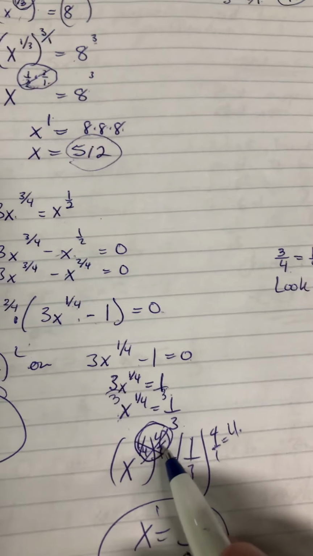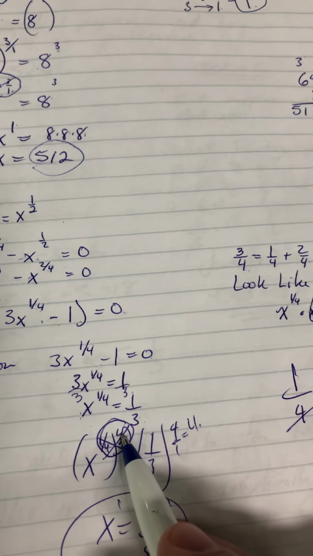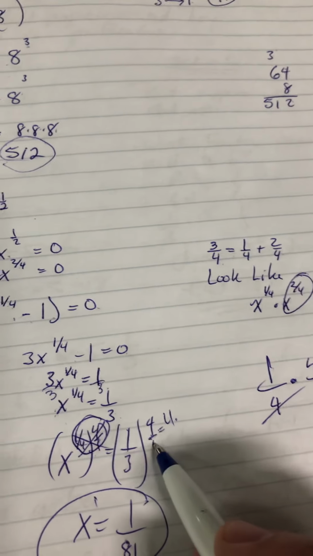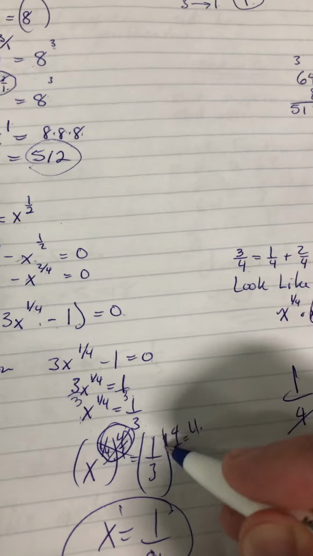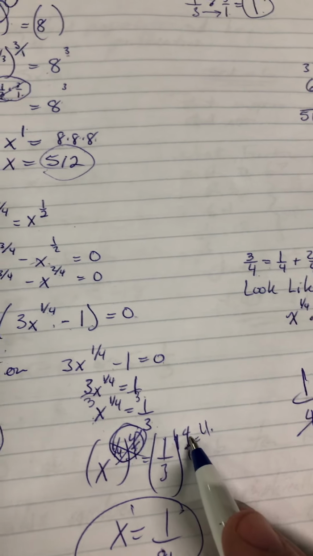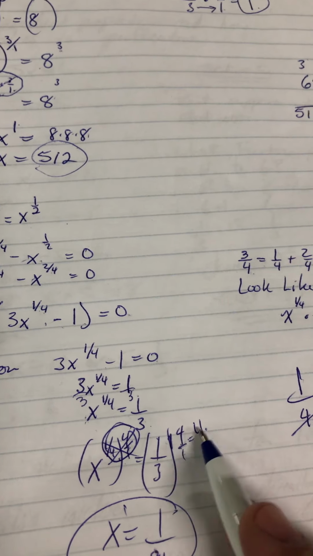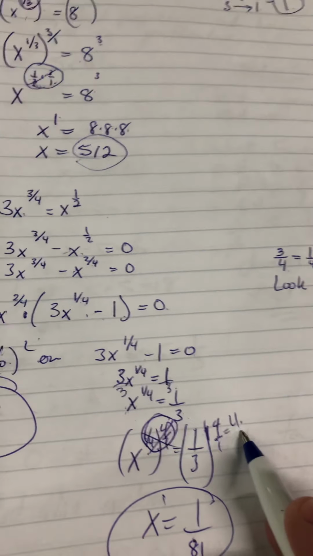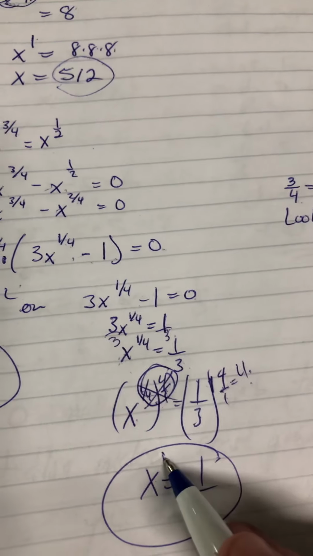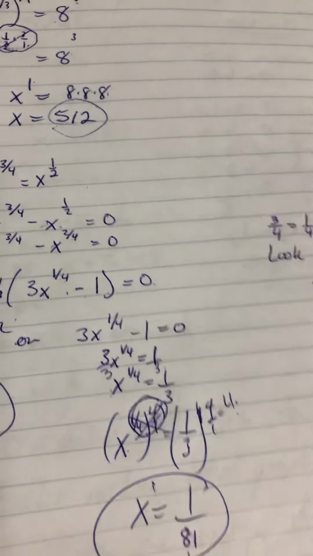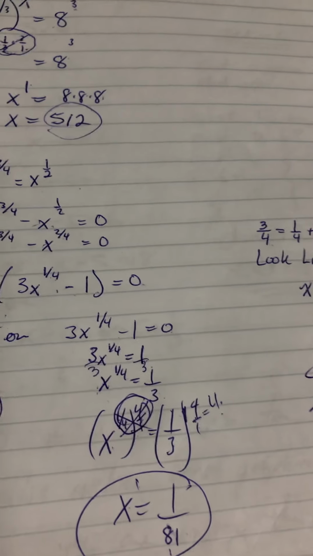So I'm going to raise this exponent to the 4/1 power, and I'll raise this exponent, which is a whole number of 1, to 4/1. And when I multiply those, I just get 4. So my x is just an x to the 1st, and then 1/3 to the 4th power is 1/81. Hopefully that helps.